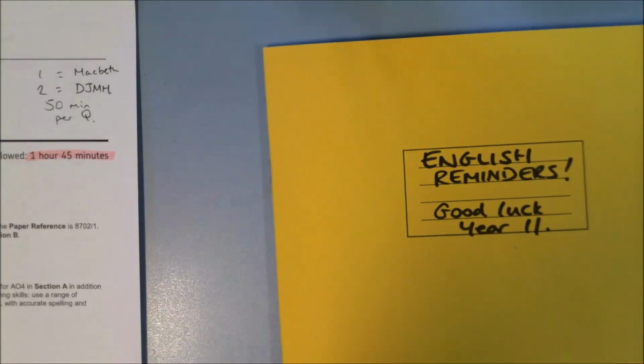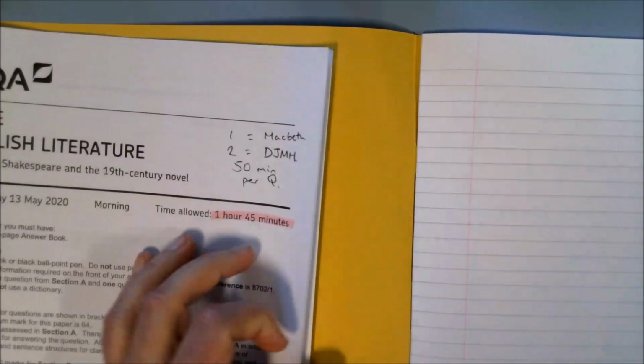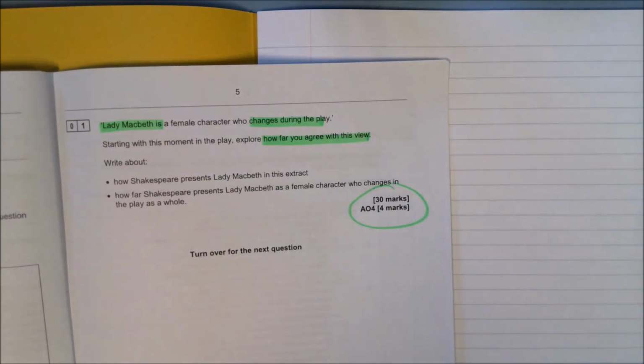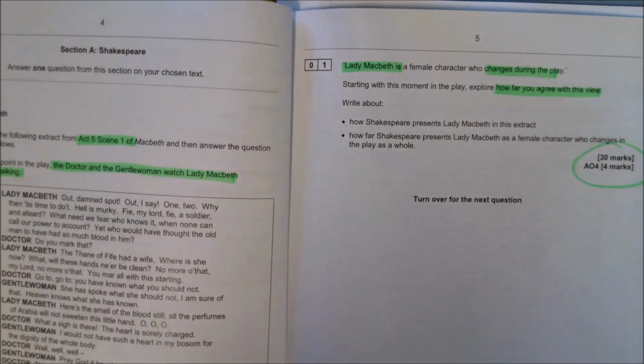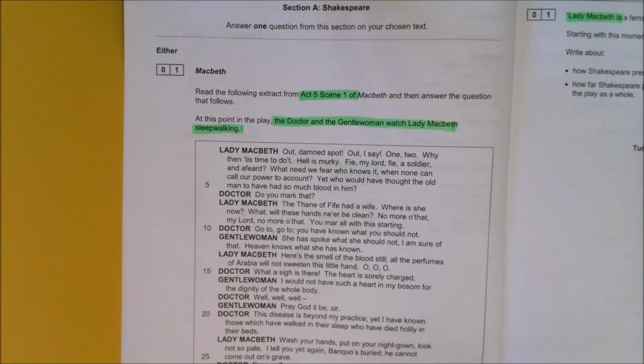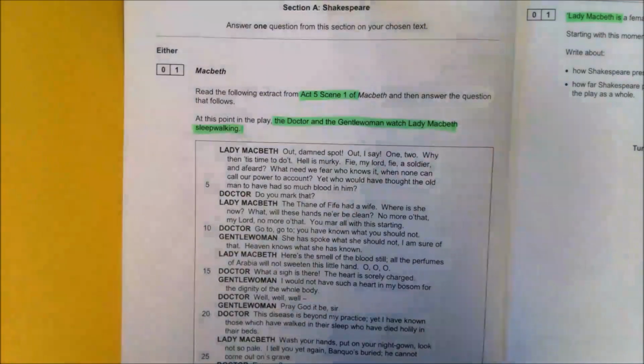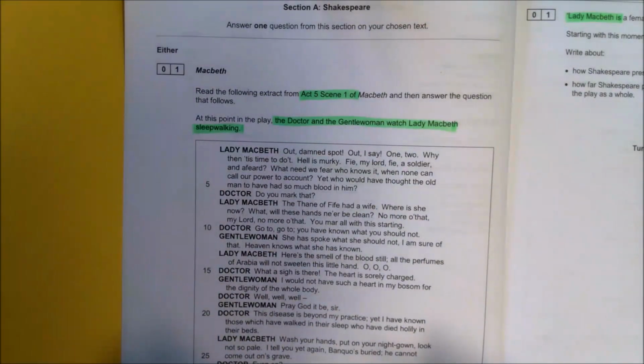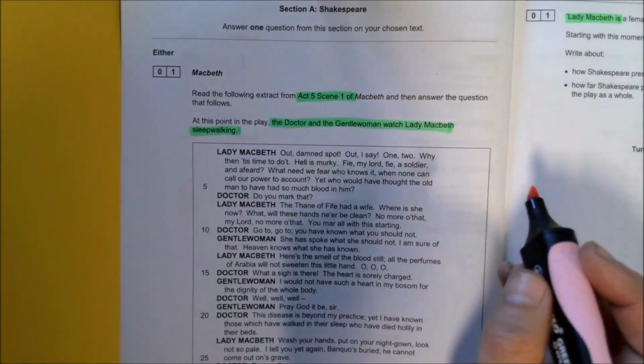So let's have a look at a typical Macbeth question and the sort of ways in which to approach it. If we turn back to the Macbeth question that we were looking at, we are going to be writing here about Lady Macbeth as a character who changes during the play. Within the extract, the first thing to do probably is to highlight key ideas, key quotations about Lady Macbeth's character at the point in the play that we have the extract from.